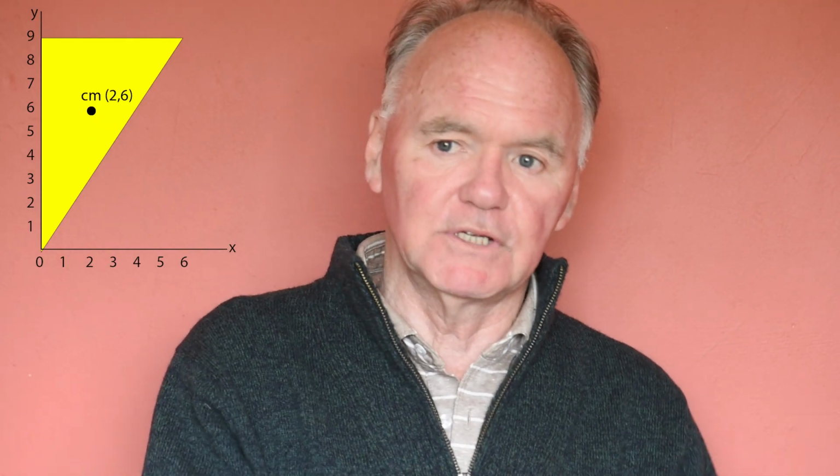Now, I'm going to show you that different method when it comes to working out the centre of mass of the triangle from the previous question that we know has got a centre of mass of 2, 6. If we use this more complex process to work out the centre of mass of our triangle, it's only a short step away from working out the centre of mass of much more complex shapes defined by more complex functions.